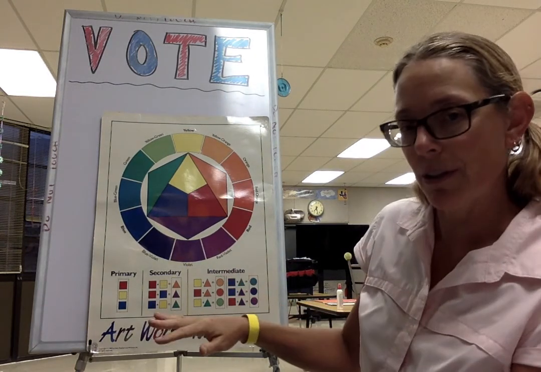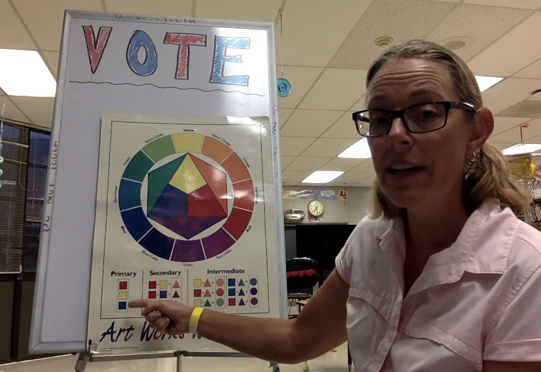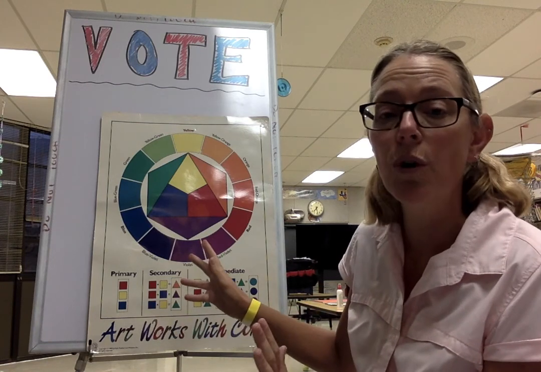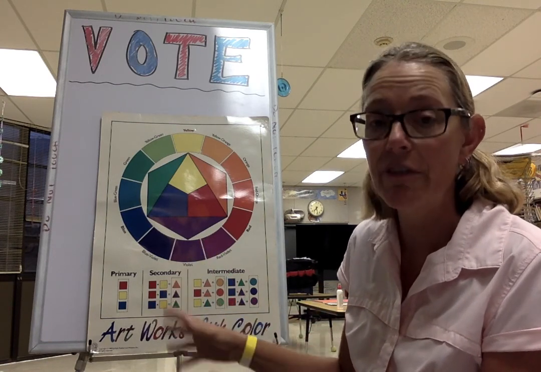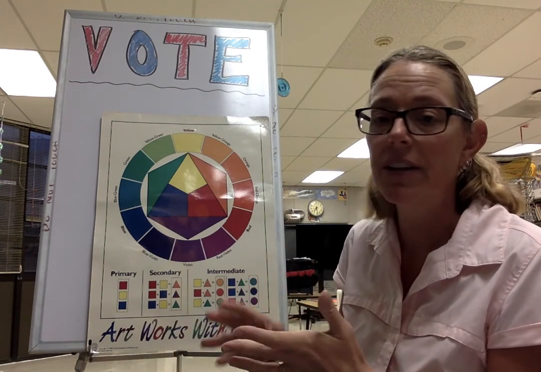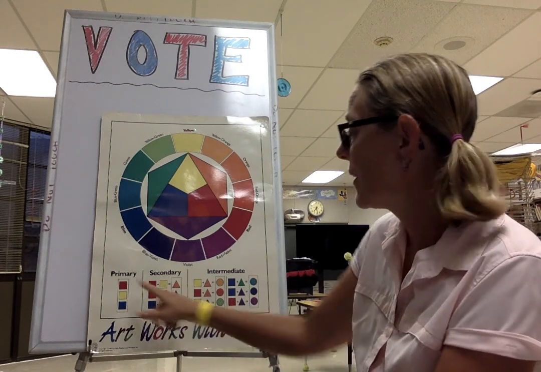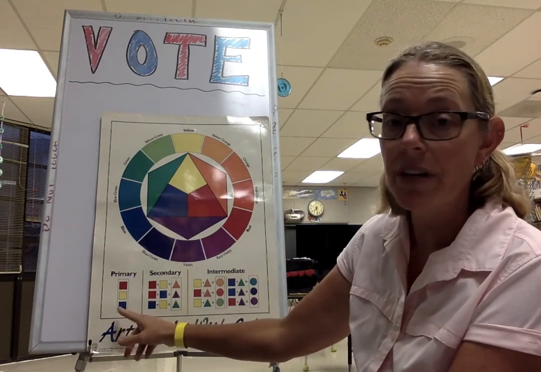So let's back up a little bit. The primary colors: red, yellow, and blue. Those are the three colors that all the colors in the world, paint-wise, are made from. Okay, we're just talking about paint, pencils, crayons, the color that you can actually touch, okay? Primary colors make all those colors.